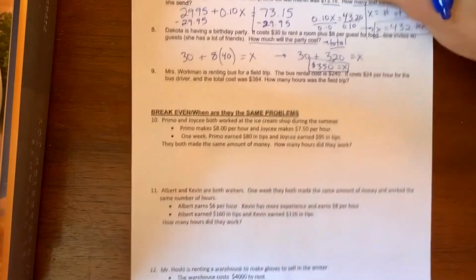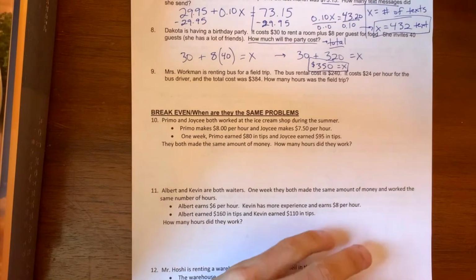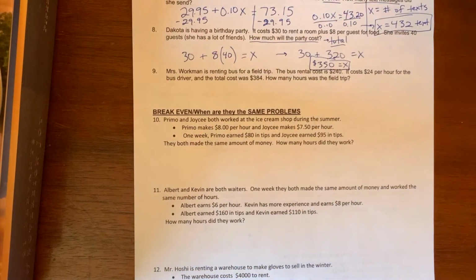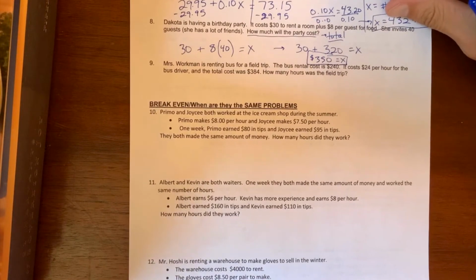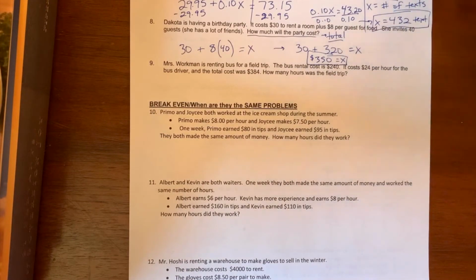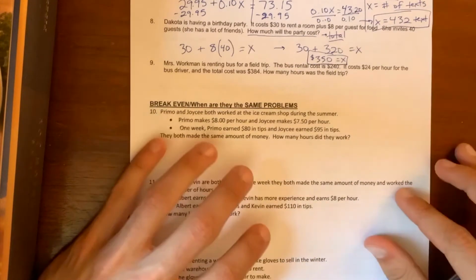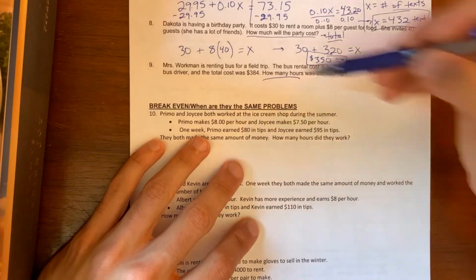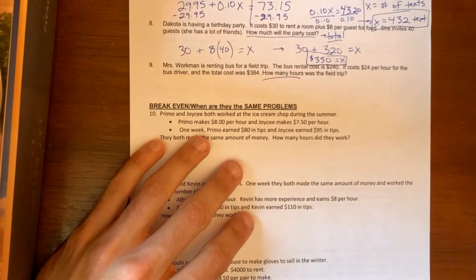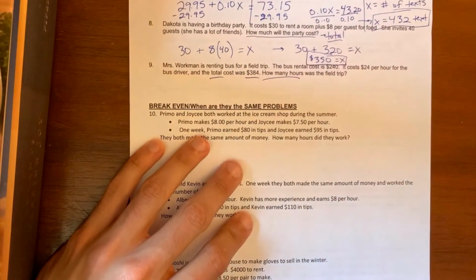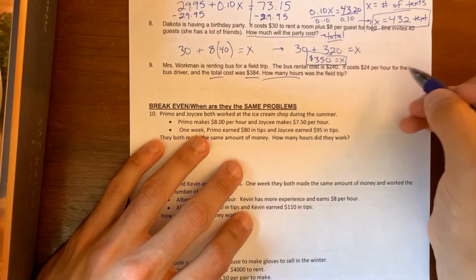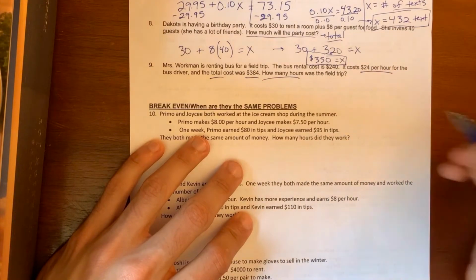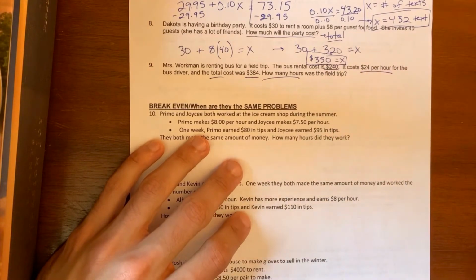Okay, number 9. Ms. Workman is renting a bus for a field trip. The bus rental is $240. Cost $24 per hour for the bus driver, and the total cost was $384. How many hours was the field trip? Okay, now this one is more like number 7, where we are told a total, right, 384, and we are told an hourly charge plus kind of an extra fee, okay?